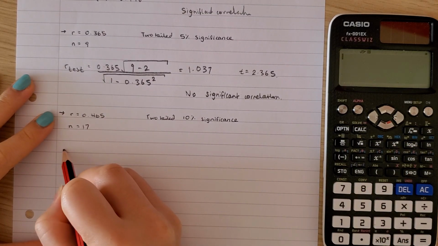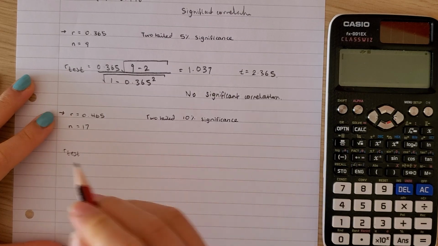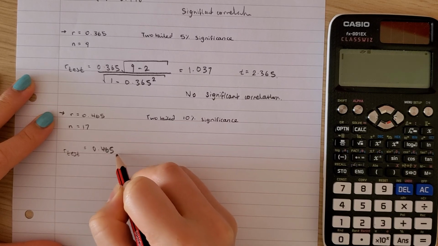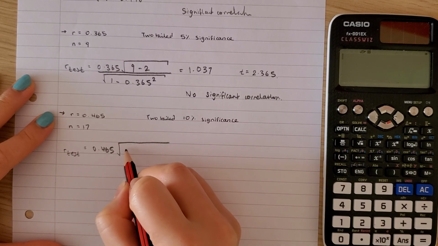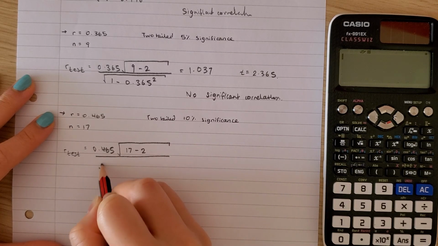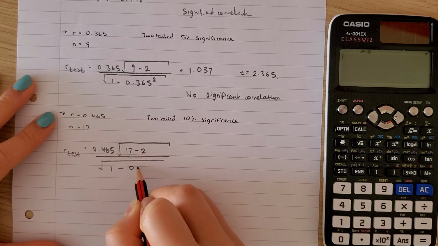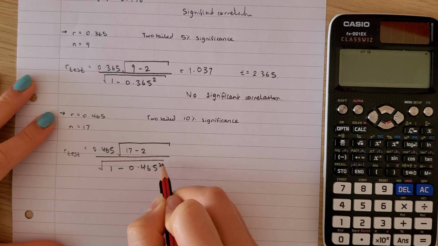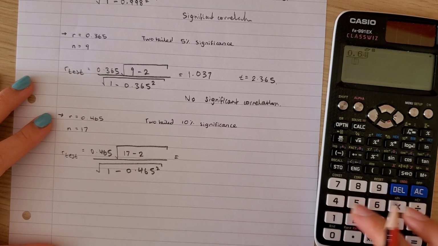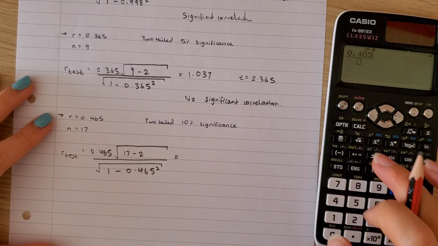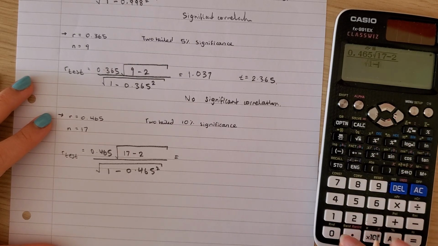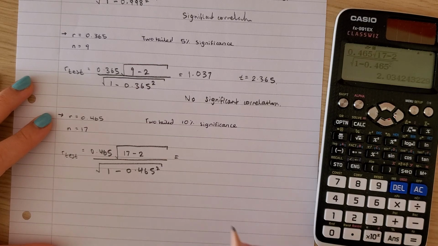We do an R-test again, using the formula at the top of the page: 0.465 multiplied by the square root of 17 minus 2, all over the square root of 1 minus 0.465 squared.